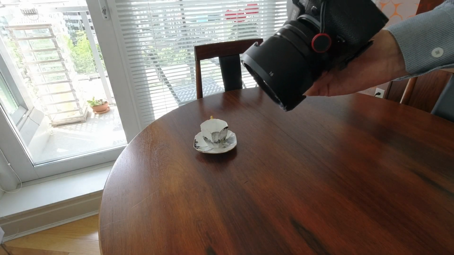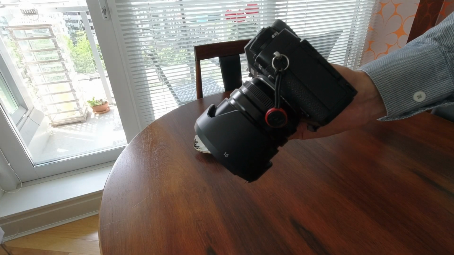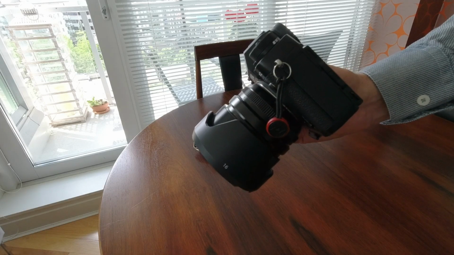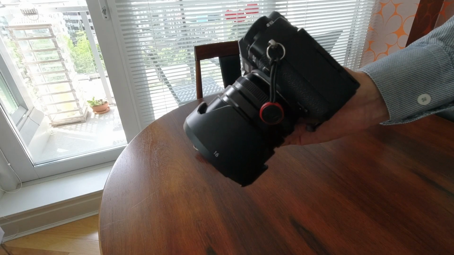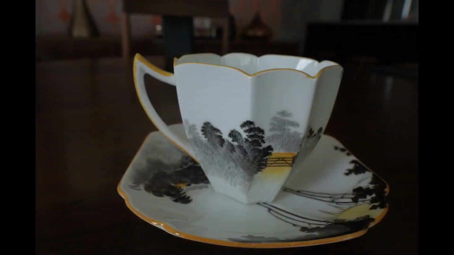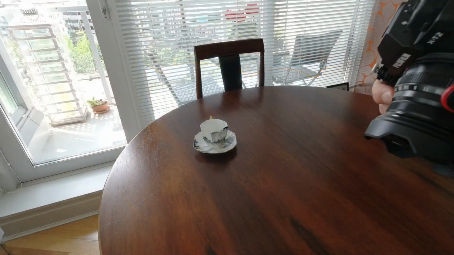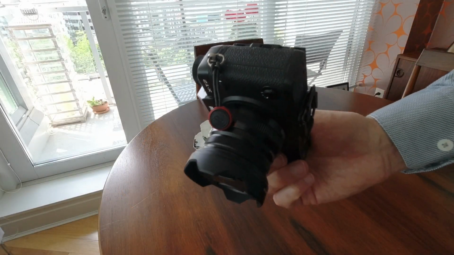So let's start off with the 16mm f1.4. Let's have a go with the 16mm 2.8.